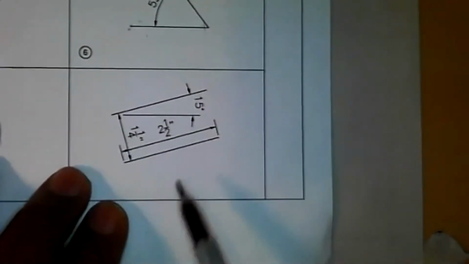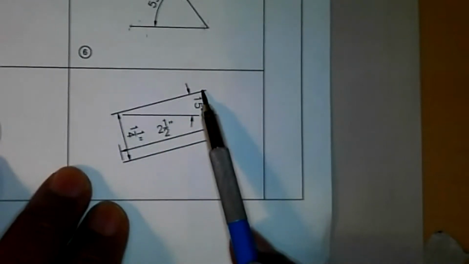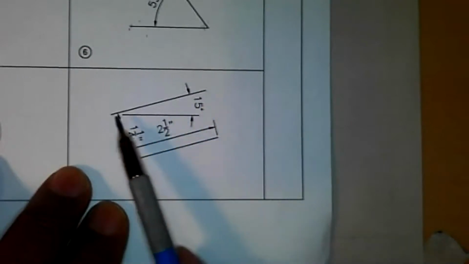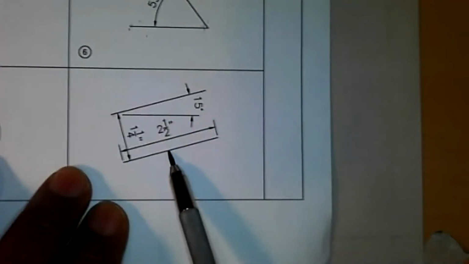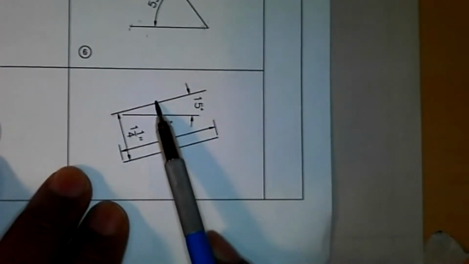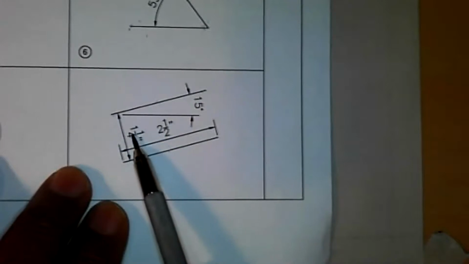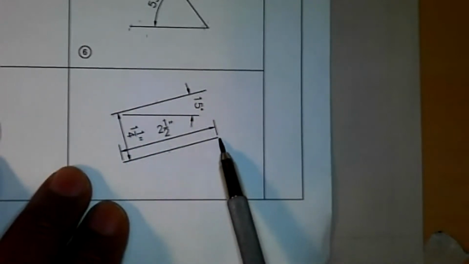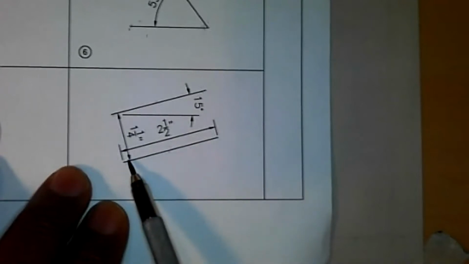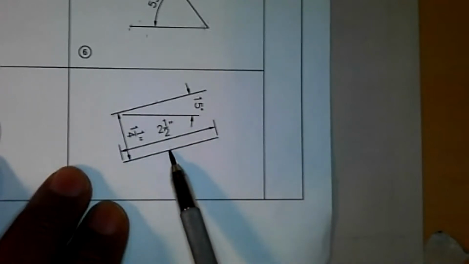So now let's look at the actual. You're going to be drawing this line here at 15 degrees, and it's going to be 2.5 inches in length. And then you're going to draw this line here, which is parallel to that line right here, at a distance of 1.25 inches, but it's also going to be 2.5 inches in length and 15 degrees.